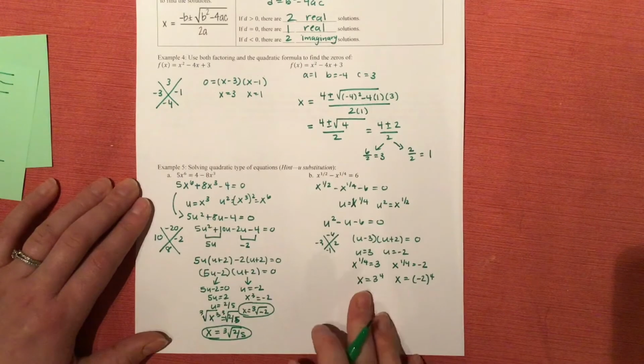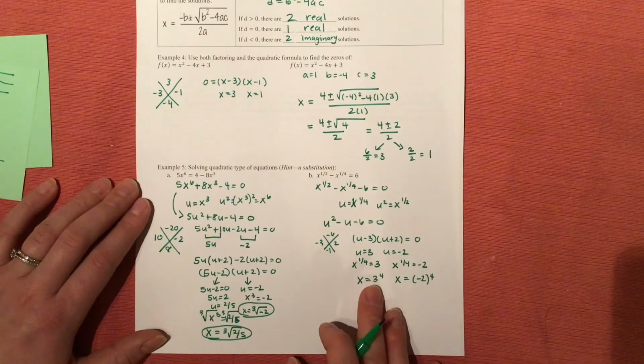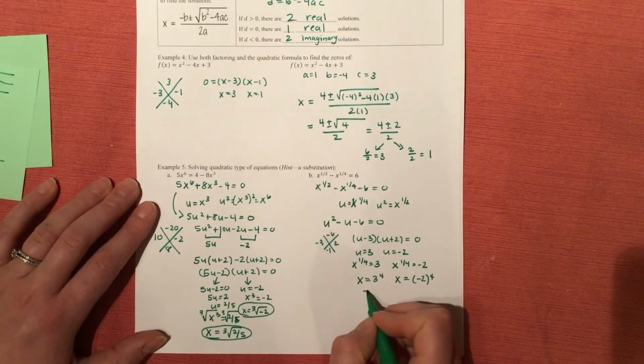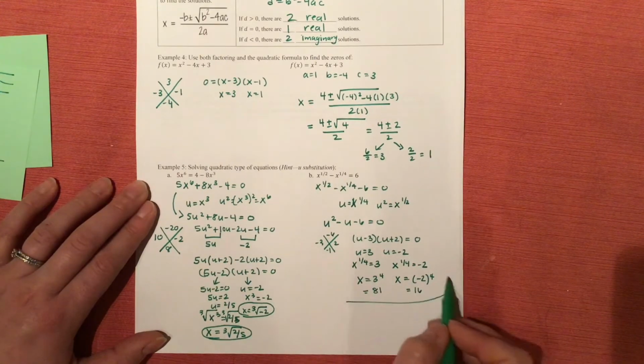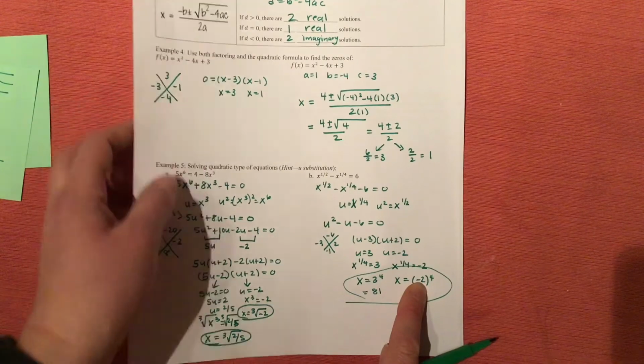All right, so here are your two final answers. You've got x equals 3 to the 4th, or x equals negative 2 to the 4th. You could rewrite that as 81 and as 16, but either way you write it, you have the same answers. Make sure that if you do negative 2, it's in parentheses.